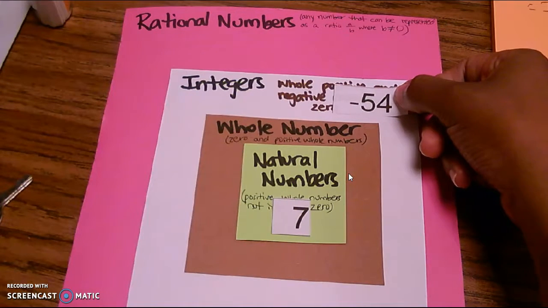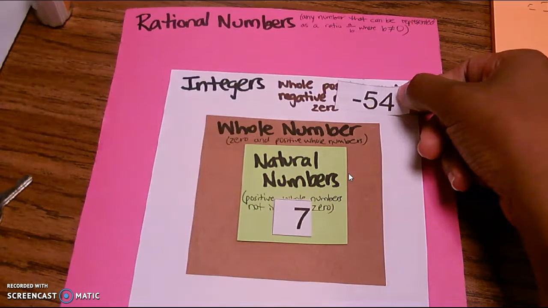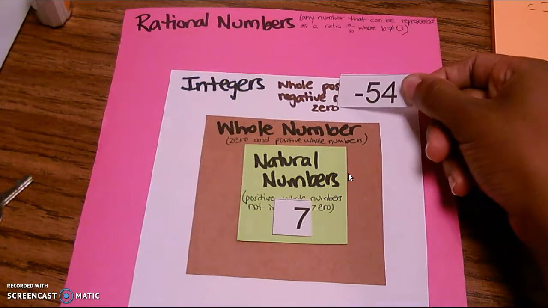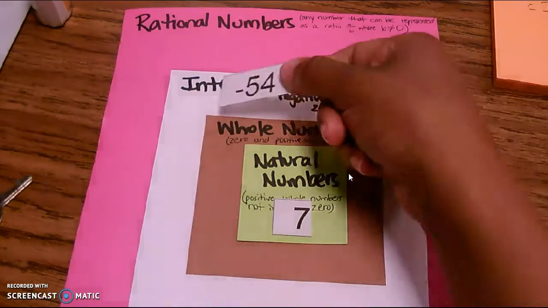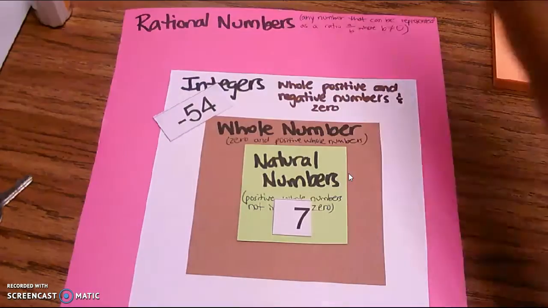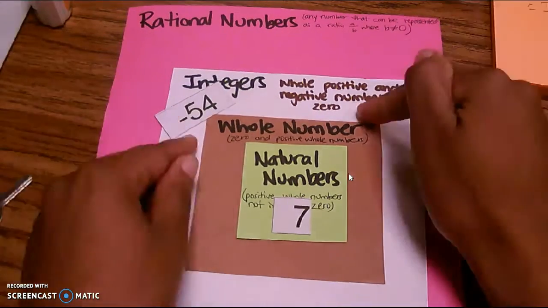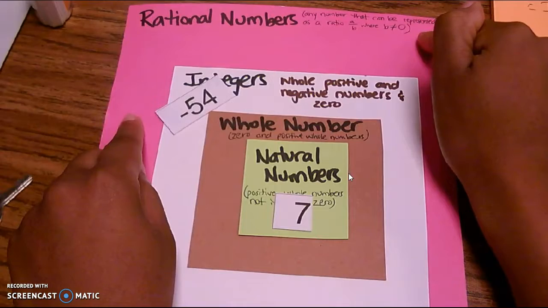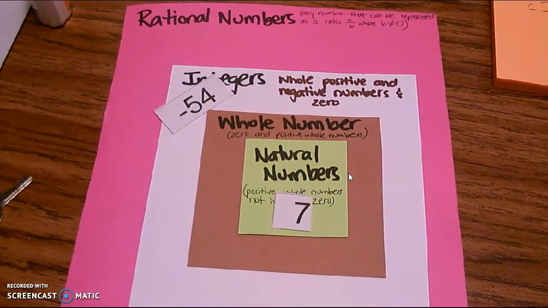Now, is it considered a whole number in the next category? Remember, whole numbers include 0 and positive whole numbers. Is this positive? No, it's not. So that means the furthest that this can go is to the integer level. Keep in mind that negative 54 is both an integer and a rational number, but it is not a whole number or a natural number because it couldn't get that far down.